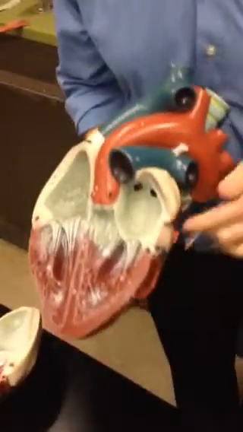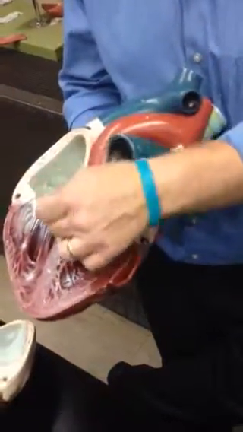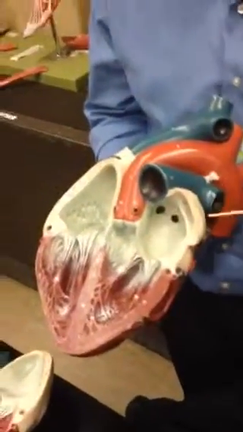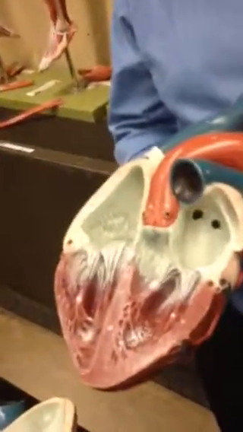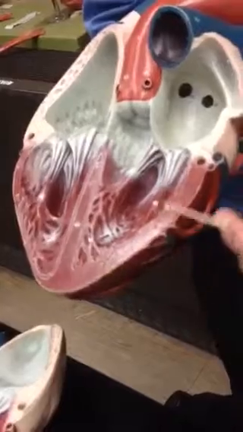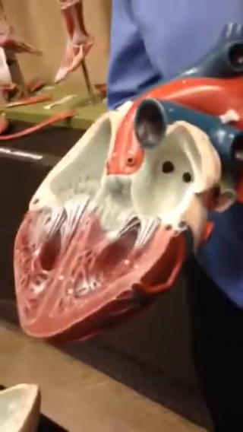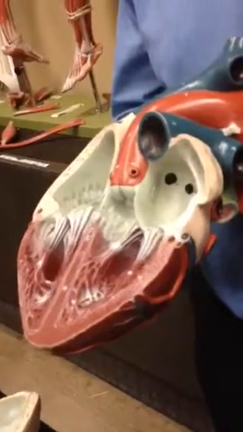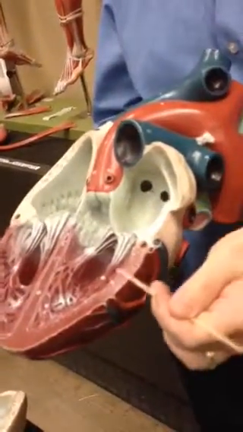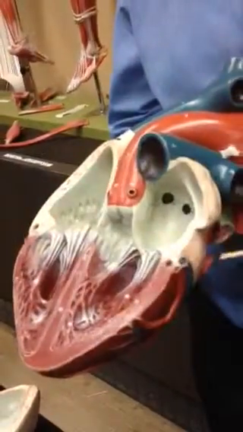We start with the four chambers. There's an atrium, ventricle, ventricle. So how do you know the difference? Well, right here on the ventricle, you've got a very, very thick wall. And one of the things we'd said earlier was that the left ventricle has to send blood throughout the entire body. Therefore, it has the thicker muscular wall, thin muscular wall.